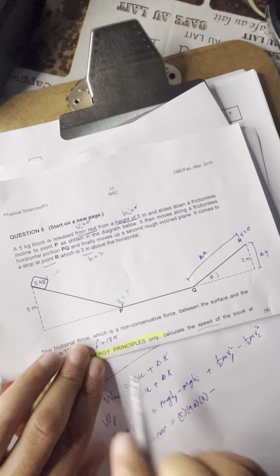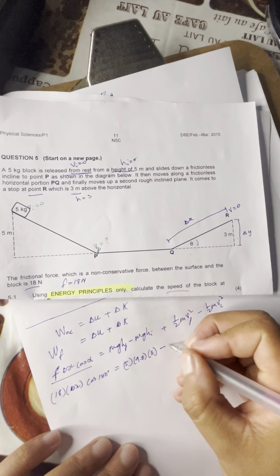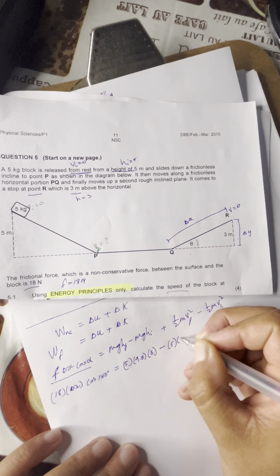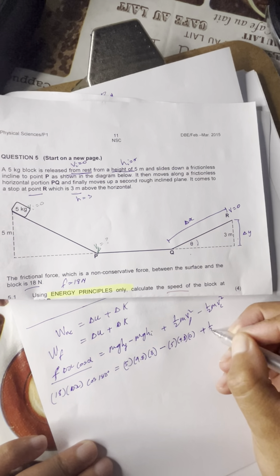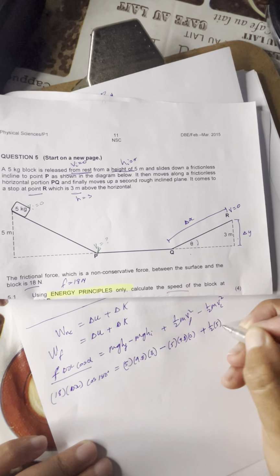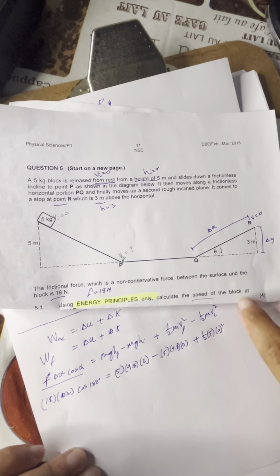The height at point Q is 0. So it's going to be 5, 9.8, 0, plus 1 over 2, 5. The final velocity is 0 because the object stops at point R.